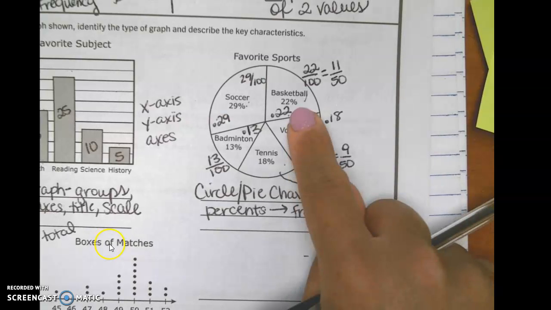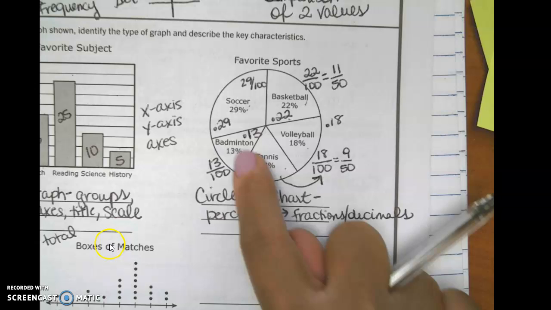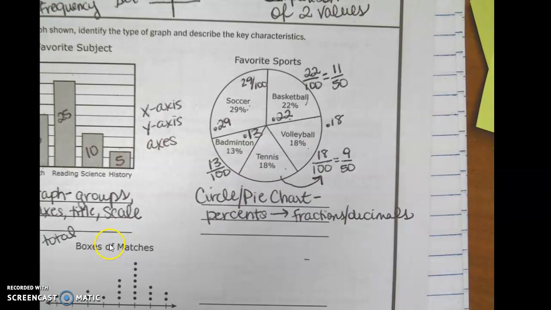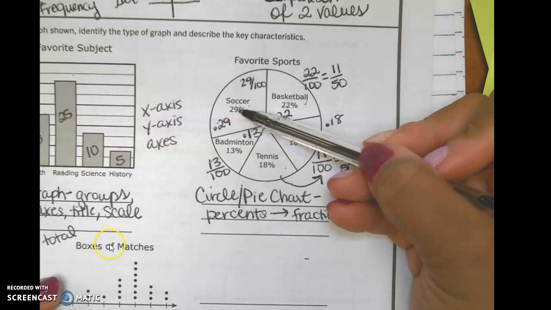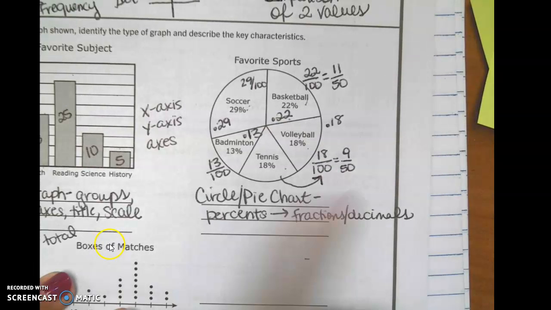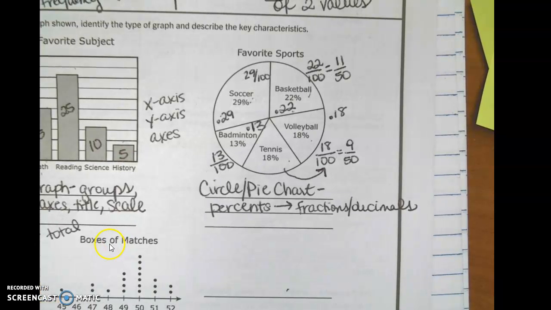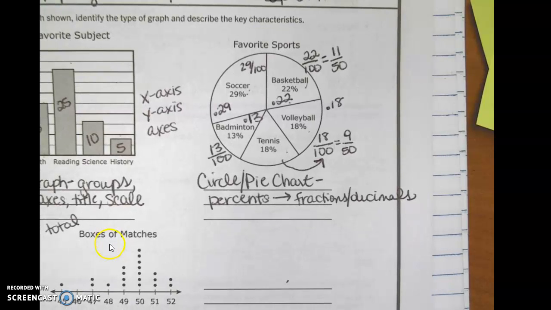This is also close to a quarter. What can I say about these three groups here? They're about half. Those are the estimations that you need to be able to make. I'm not asking you to round this to an exact number. They're going to give you multiple choices and say, well, badminton and tennis and volleyball are about half of your data. Is that true or false?